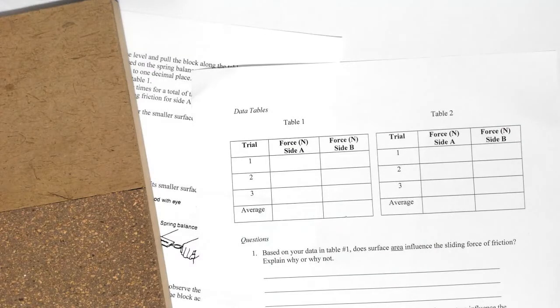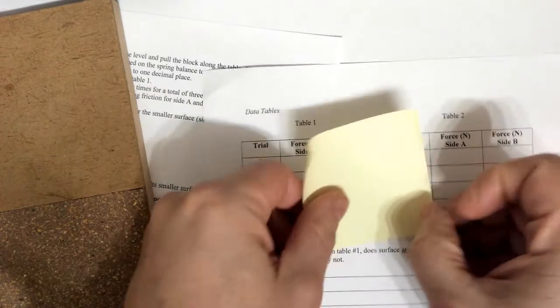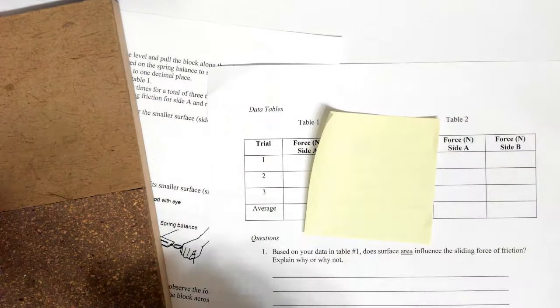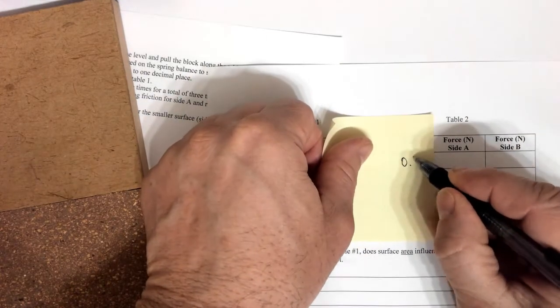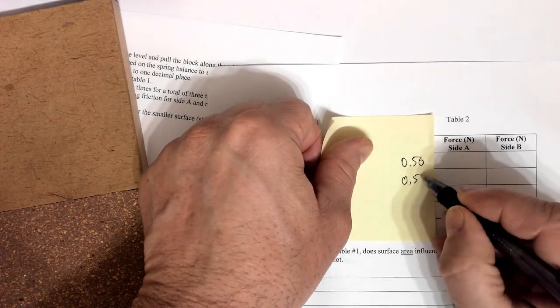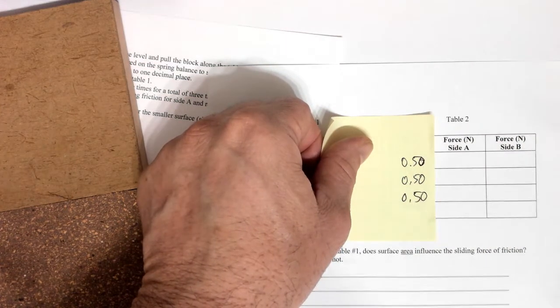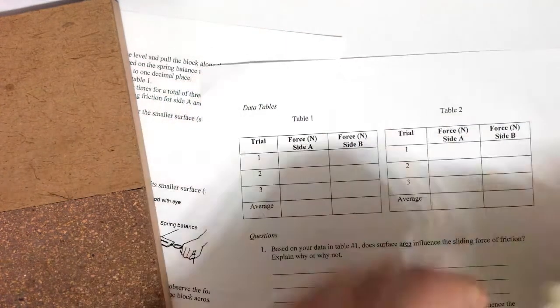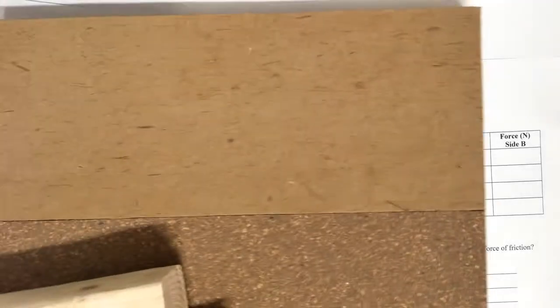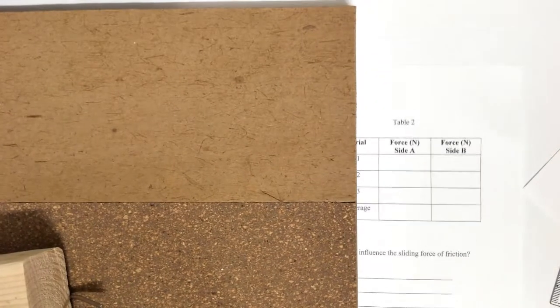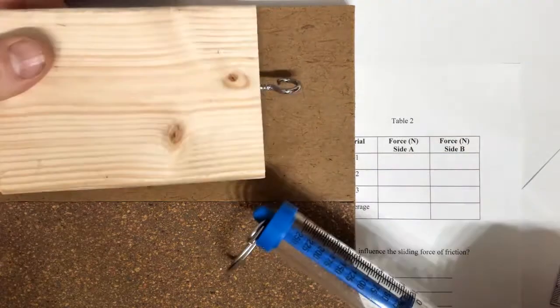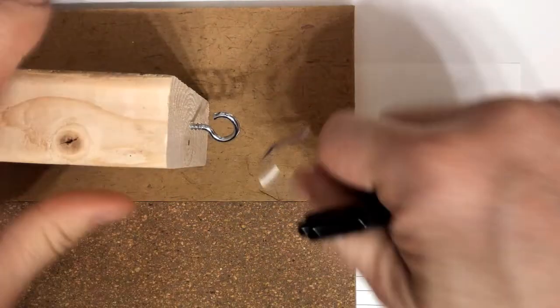So we're going to use those 3 readings here and put them in. So these readings right here, 0.5, 0.5, 0.5. Okay? Those are the 3 numbers there. Now let's turn it on to our B side. Okay, so we're going to turn it from here to here, and let's run this problem again.